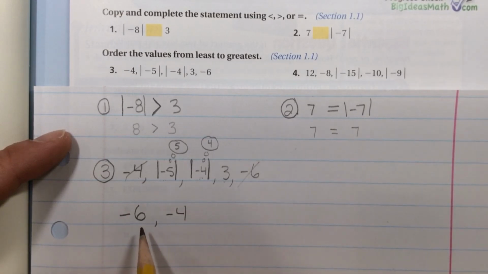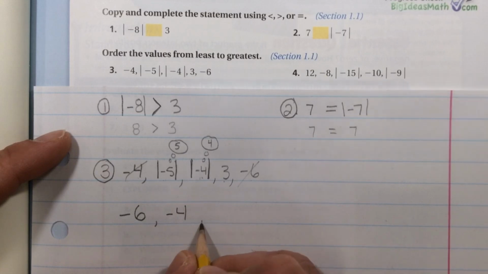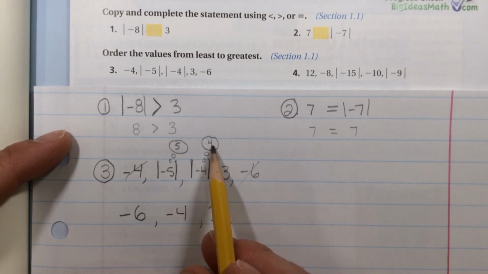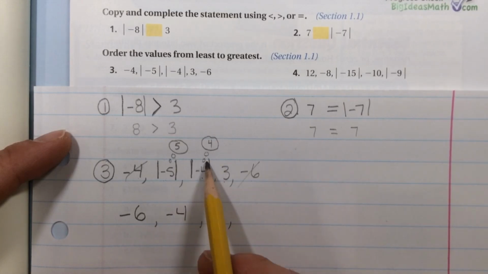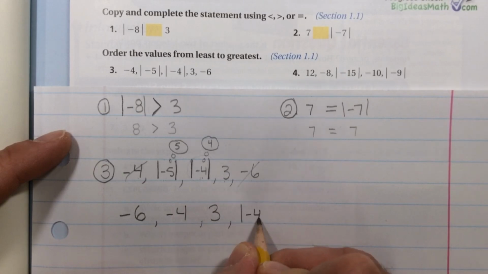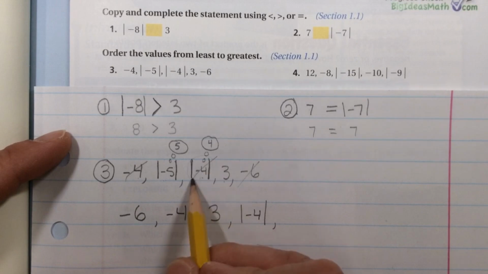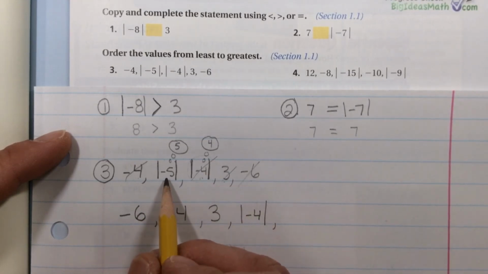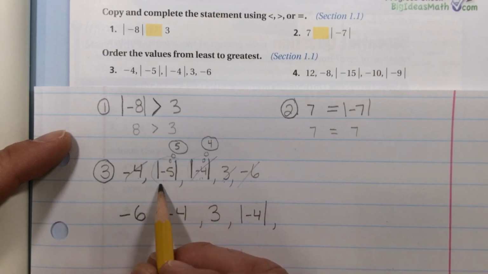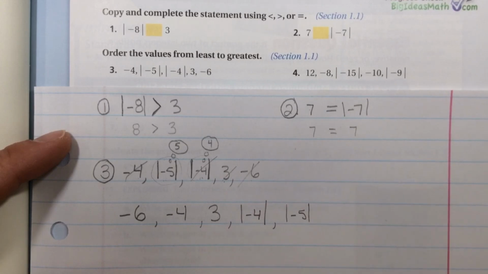Now we go on to the positive side. Going up, 3 is the smallest out of these. So 3 comes next. And now I have 4, but I don't write 4. I write the absolute value of -4 because that's what they gave me. But that equals 4. And the largest thing that's up here, the greatest thing that's up here is 5. But I don't write 5. I write what they gave me, the absolute value of -5, which equals 5, of course.